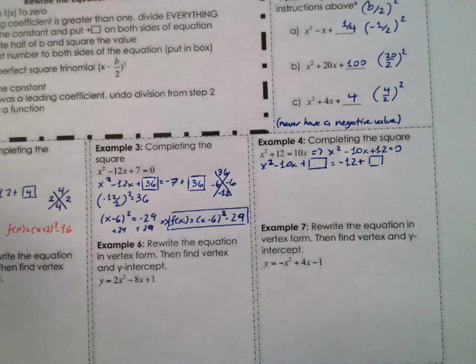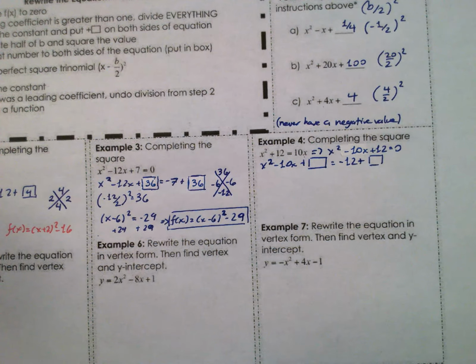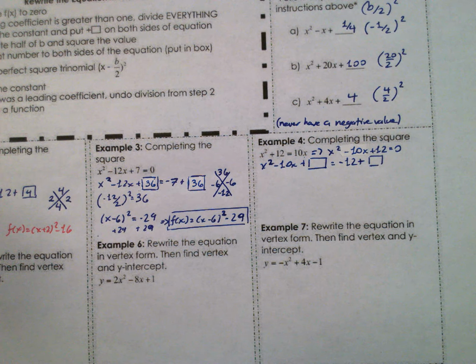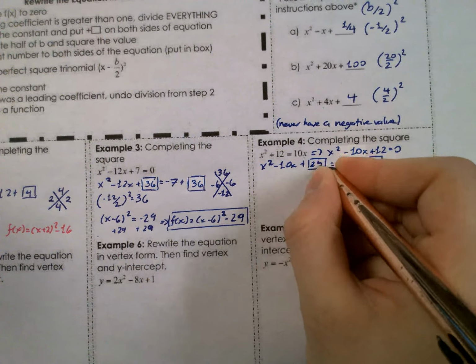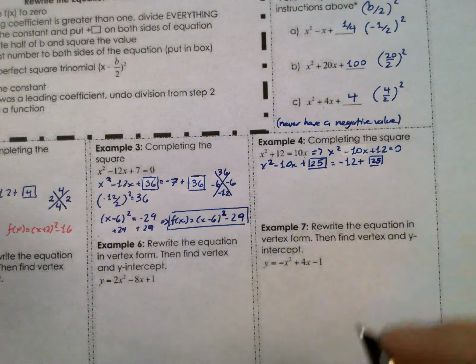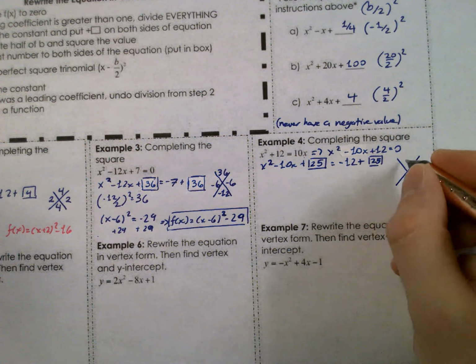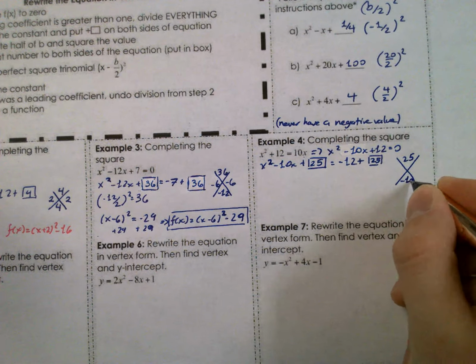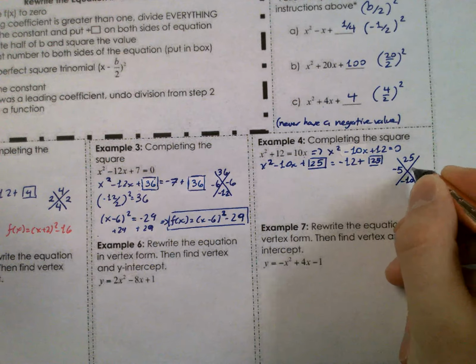Okay? So we have x squared minus 10x plus a box equals negative 12 plus another box. Now, something to keep in mind: you don't need to keep writing b over 2a squared. Let's be realistic, you can take half of negative 10, which is negative 5. Negative 5 squared is 25. Two terms that multiply together to give me 25 and add together to give me negative 10: there's only one option, negative 5 and negative 5.